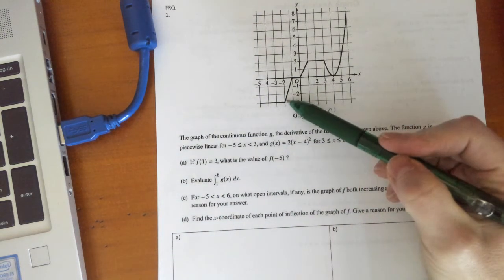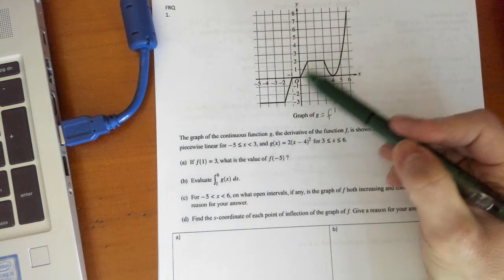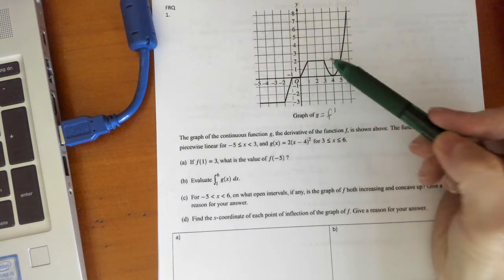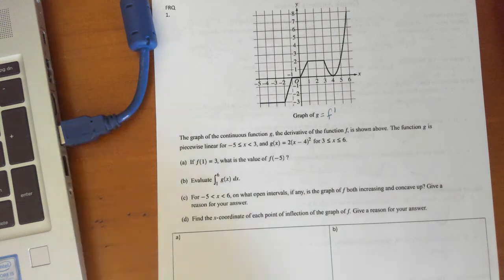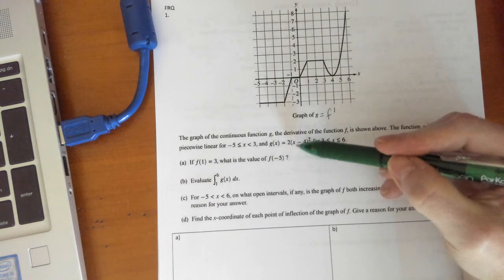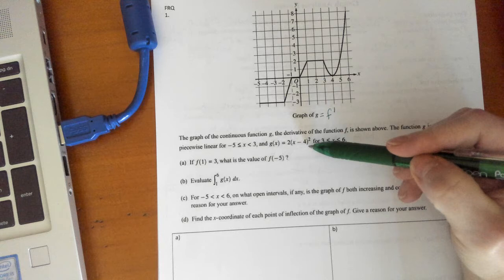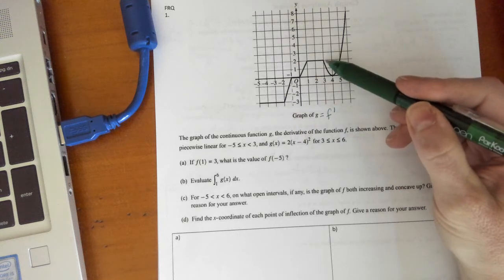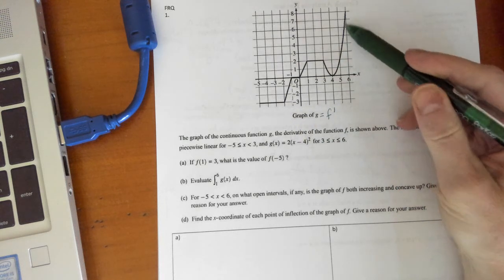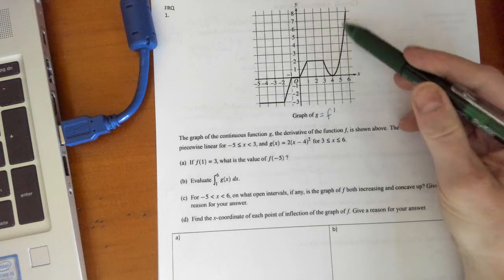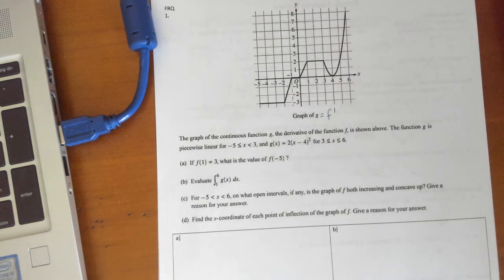So piecewise linear means we could come up with the equations for all of these pieces. These are all linear functions. And then it is the function 2 times (x minus 4) squared from 3 to 6. So this function is represented by this parabola or quadratic that we see here.